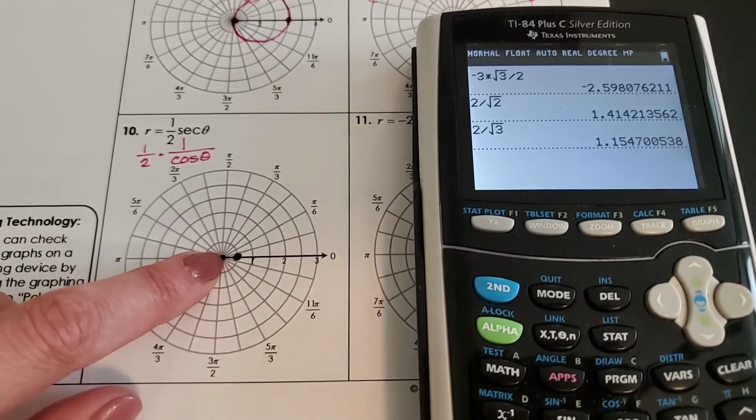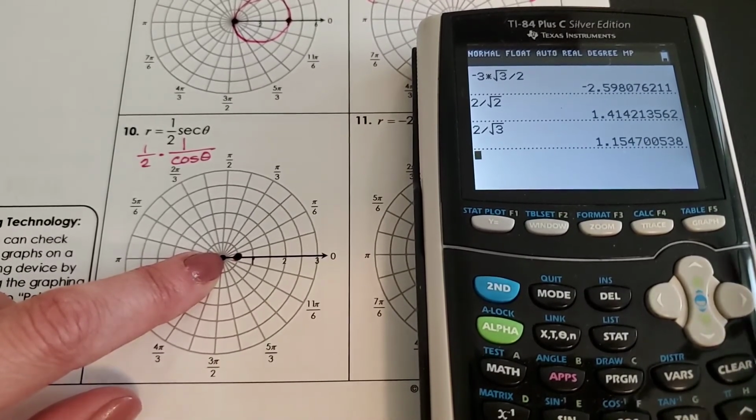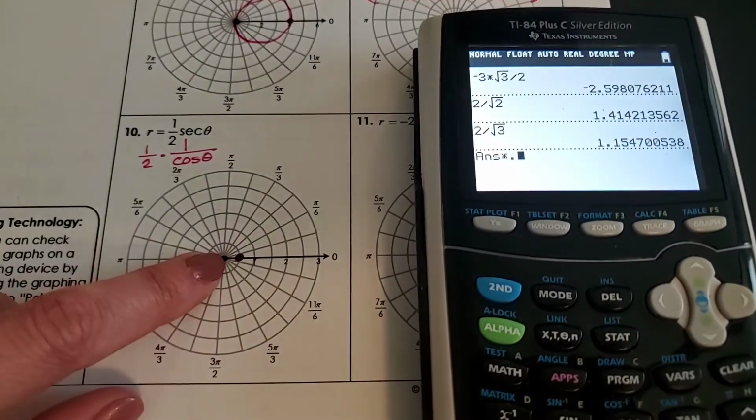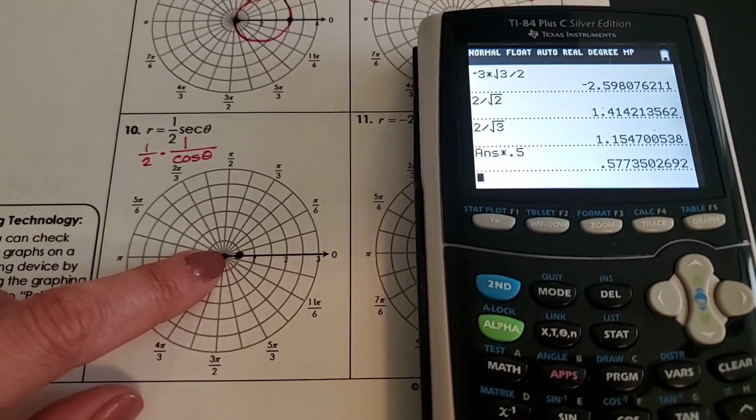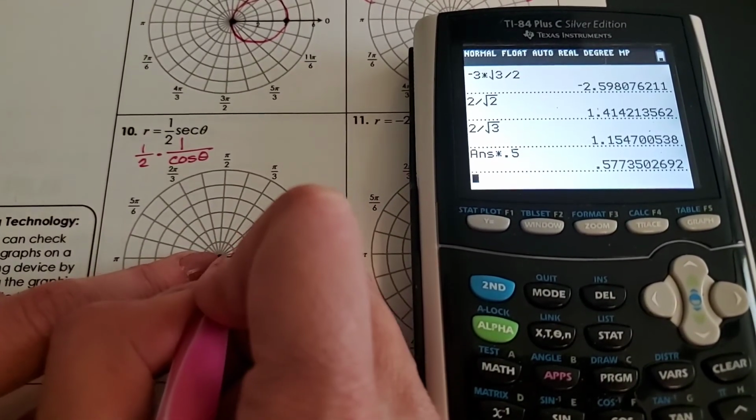At pi over 6, the cosine is √3 over 2. So the reciprocal of that would be 2 divided by √3. I already have that on my screen, times 1/2. And I get 0.577.